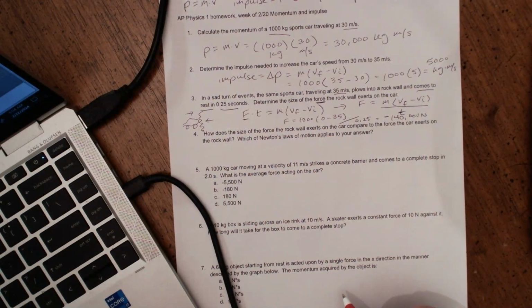First one is object at rest stays at rest. Object at constant velocity stays at constant velocity till acted on by a force. Second law, F net equals mass times acceleration. Third law is the action-reaction type law.